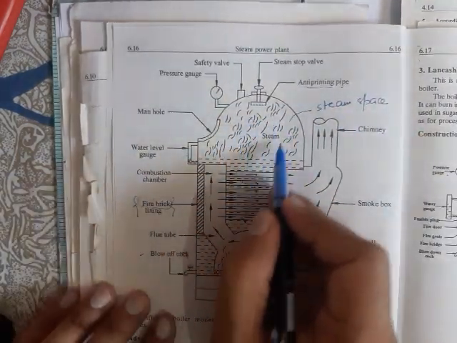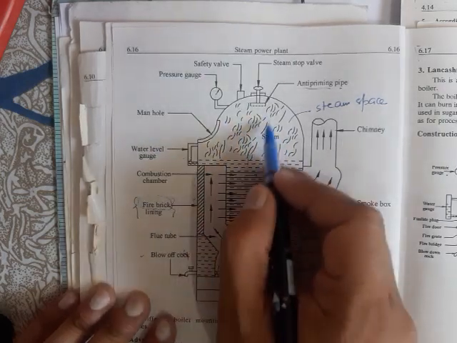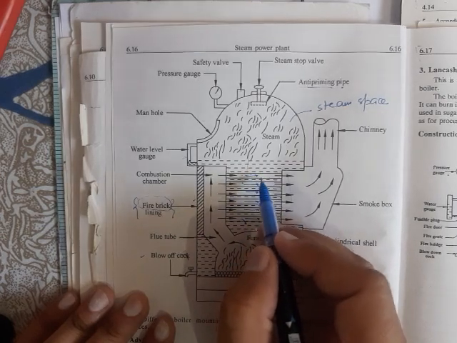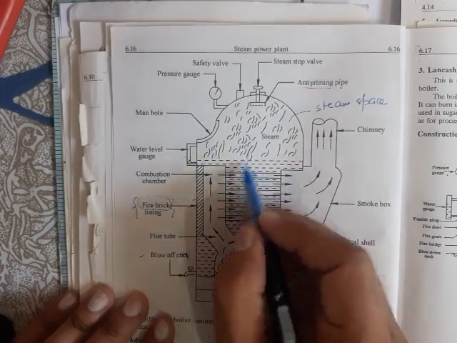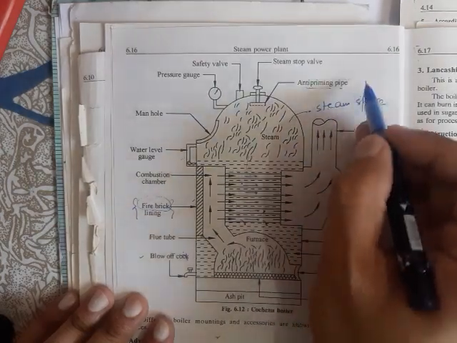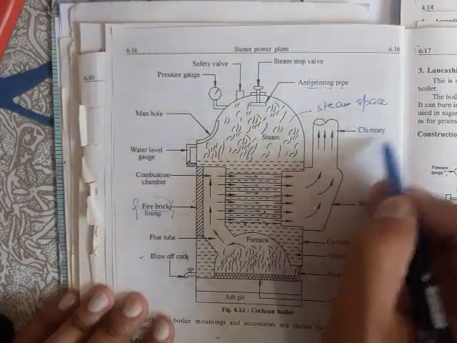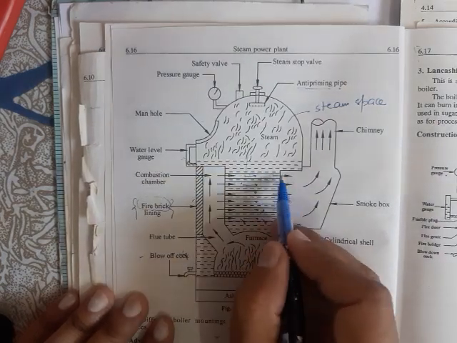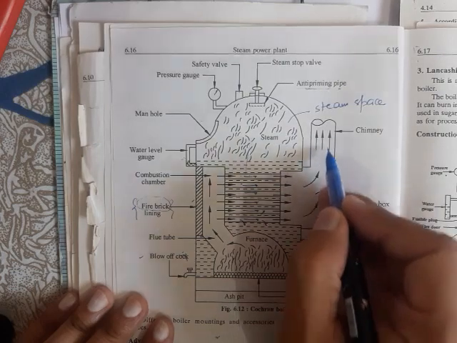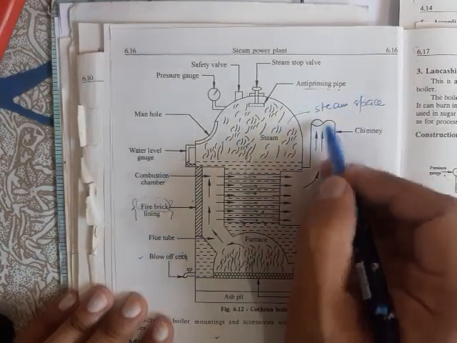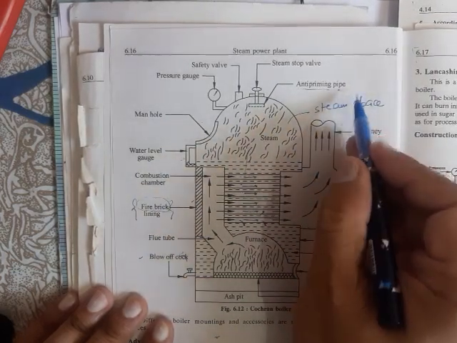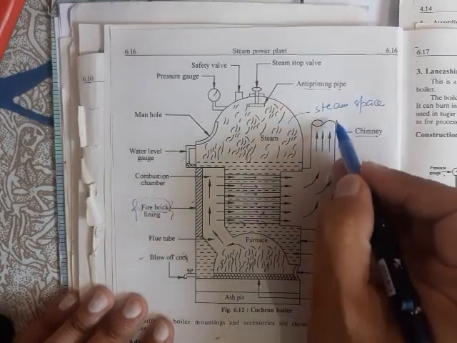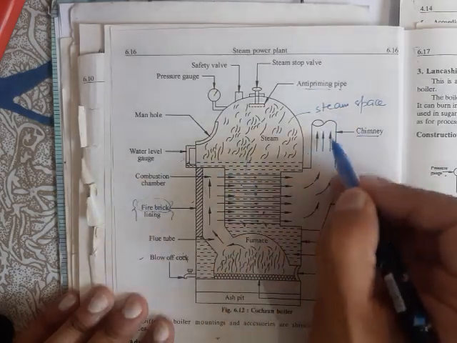After getting converted into steam, the water is collected in the steam space, while the flue gases, after giving their heat to the water, are discharged to the atmosphere through the chimney. Please note, after liberating their heat to the water, the waste flue gases leave the boiler through the chimney. Chimney is the exit through which the waste flue gases are discharged to the atmosphere.